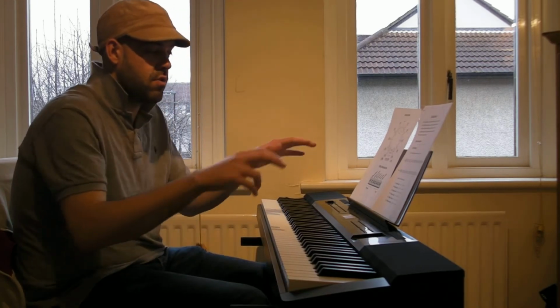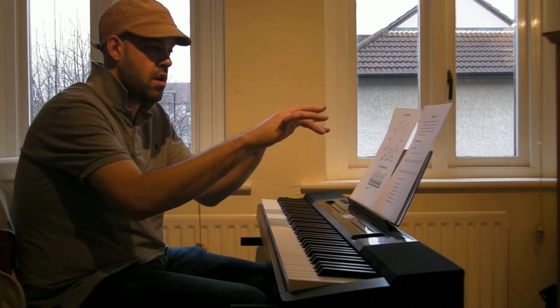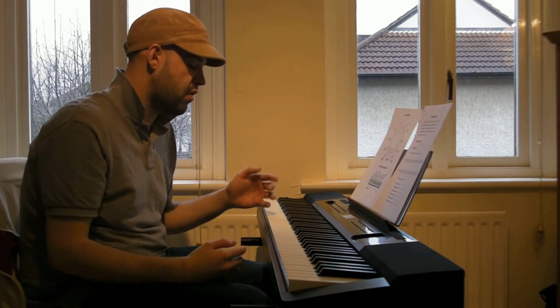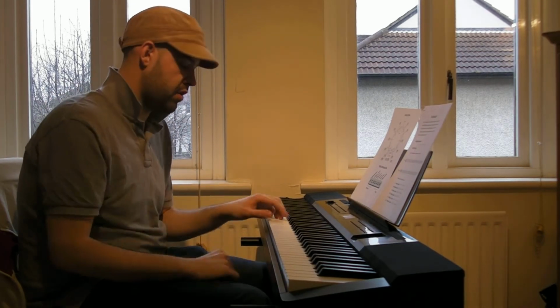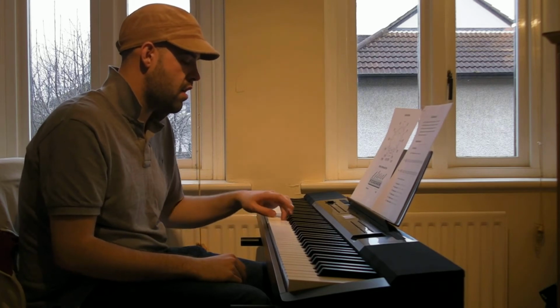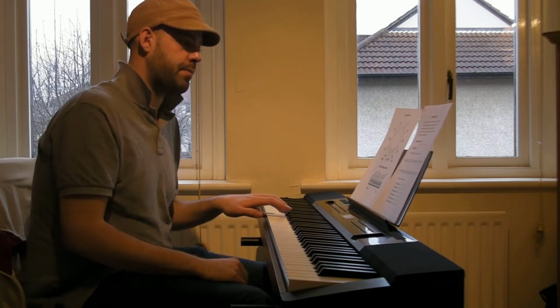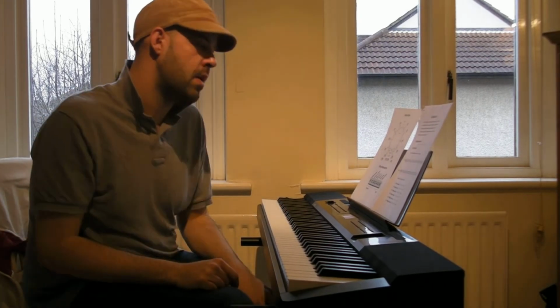So exact same finger numbers for each hand. We're going to go 1, 2, 3, thumbs underneath, 1, 2, 3, 4, 5. So it's exact same finger numbers, just go in the opposite directions. So 1, 2, 3, 1, 2, 3, 4, 5. And that's the C major scale.